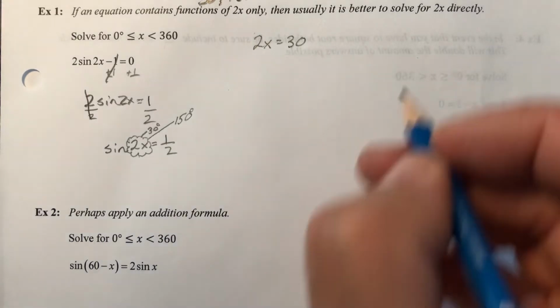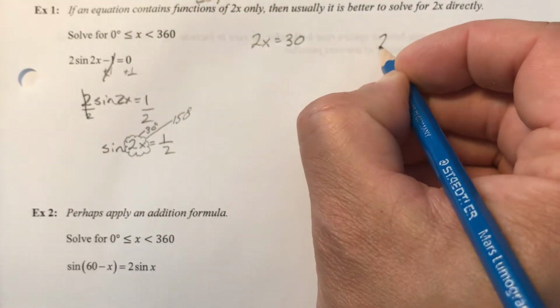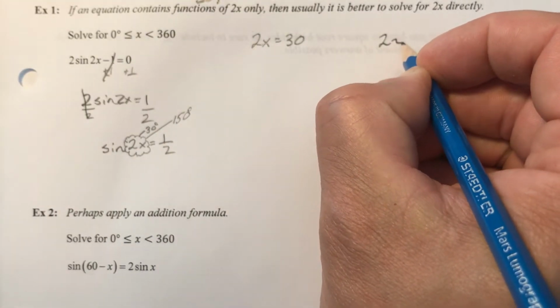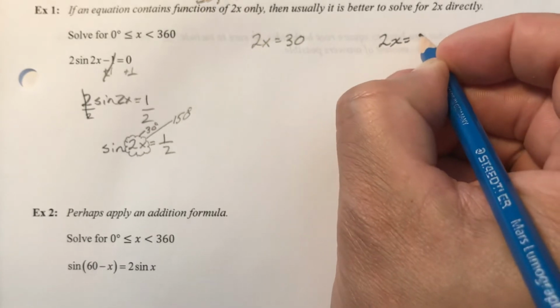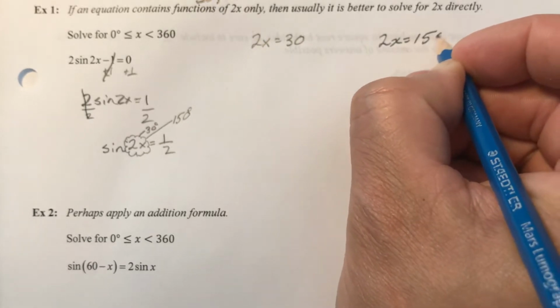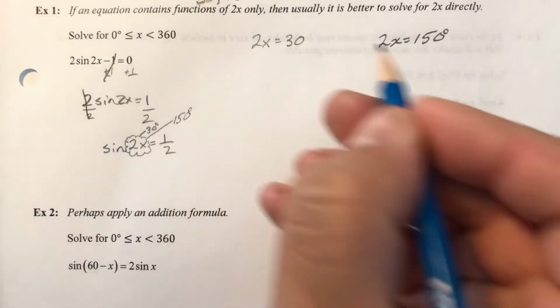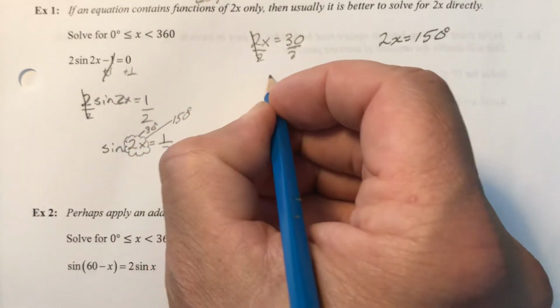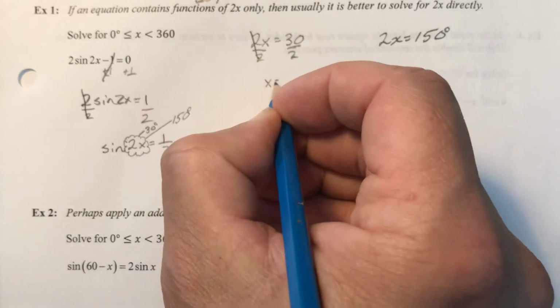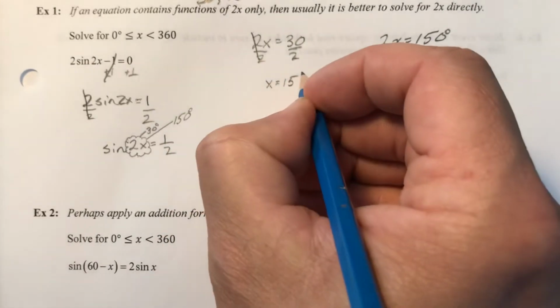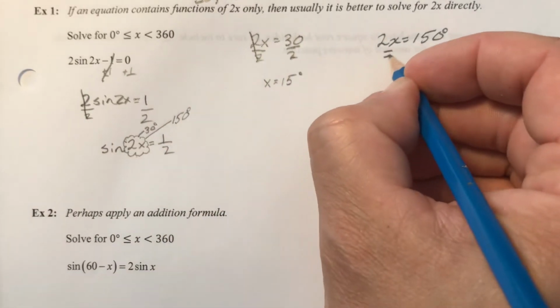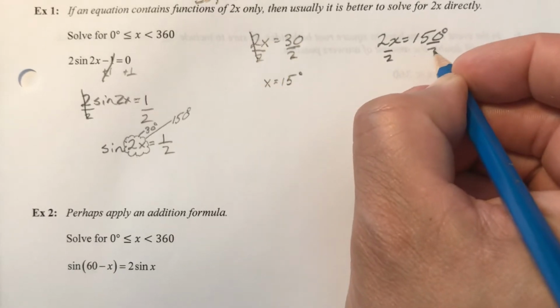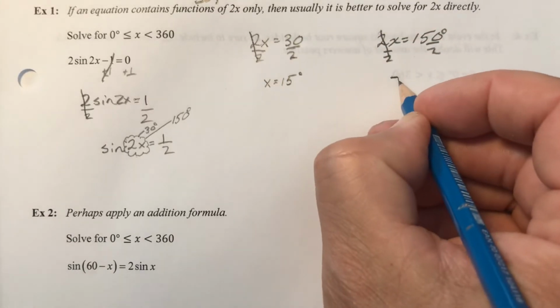So that means not only could the double angle be 30, it could be 150 degrees. And then, of course, you got to solve both of these. So you're telling me that x could be 15 degrees, or x could be 75 degrees.